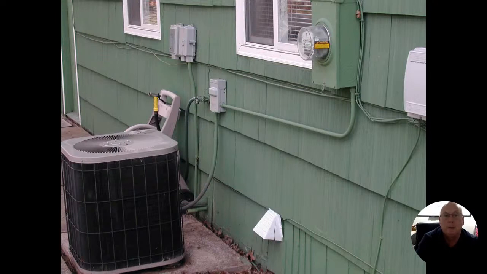So if you look at the meter in the upper right corner and we follow that pipe coming down, we see that it goes to the disconnect for the air conditioning. We go to our seal tight and that feeds there. Now if this was all done before the meter, that wattage that's being used for that air conditioner is not going through the meter. Hence that meter's not going to end up reading any of the electricity that's going to be used by the air conditioning unit.